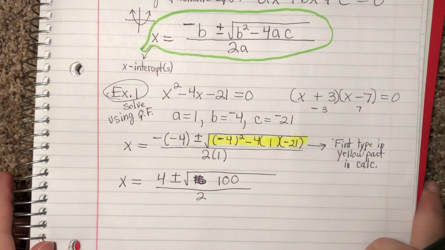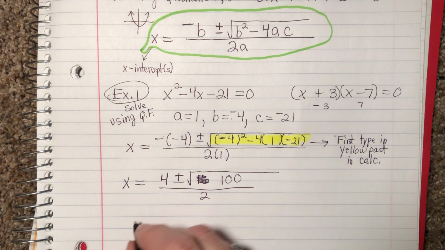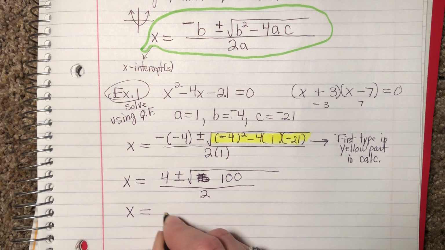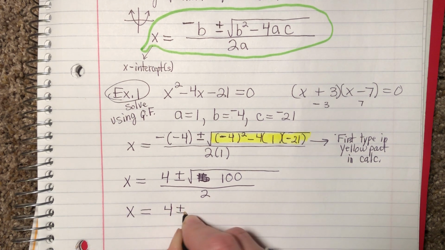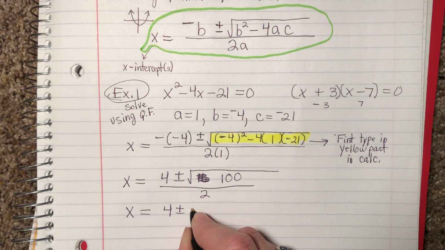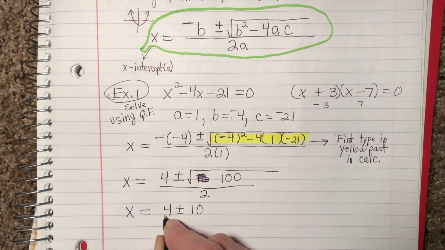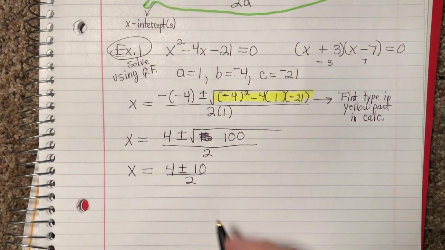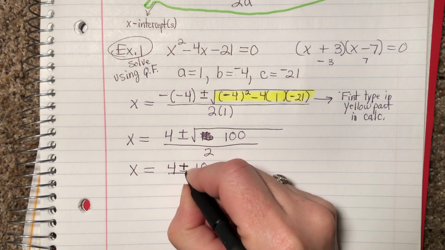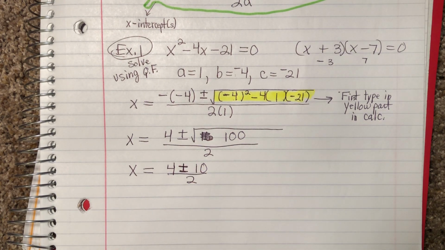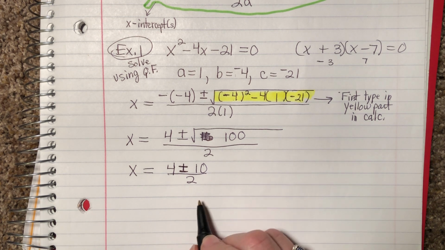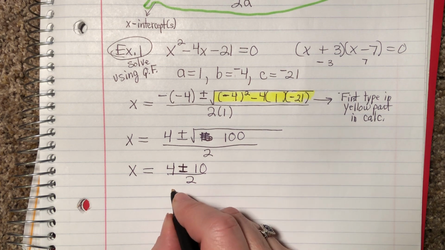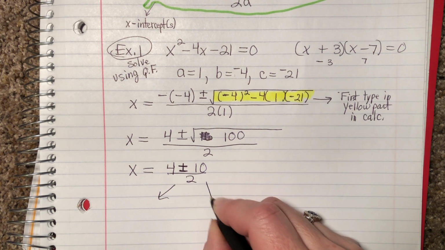Just trust me. All right, now simplifying, x equals 4 plus or minus square root of 100 is going to be a 10 all over 2. And if you get down to this spot here, you could either branch off in 2 different directions. Yeah, I think we'll just do it. Let's find our 2 answers.